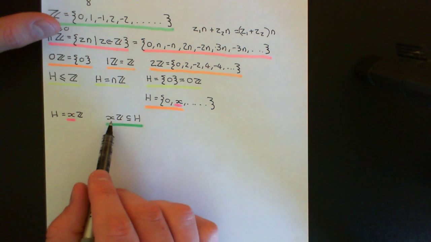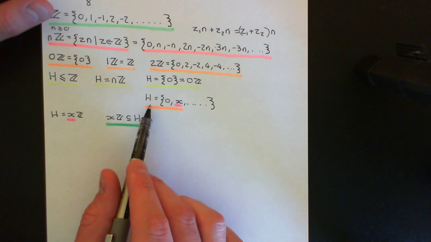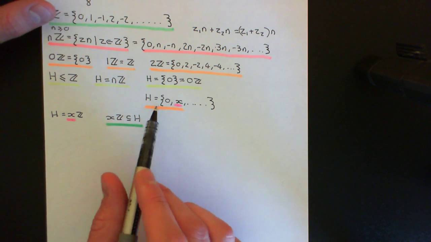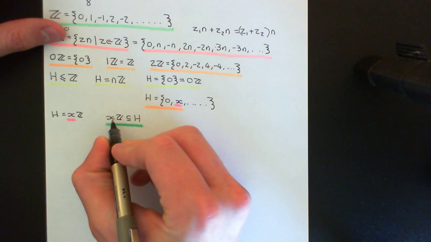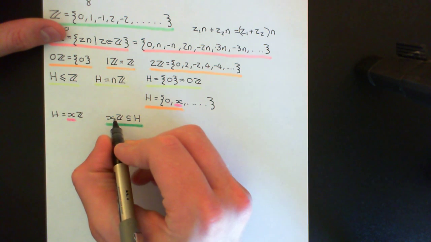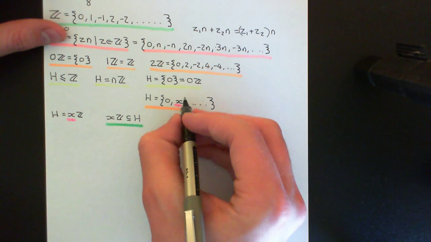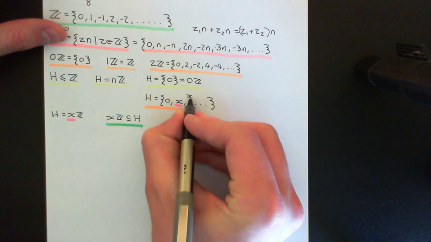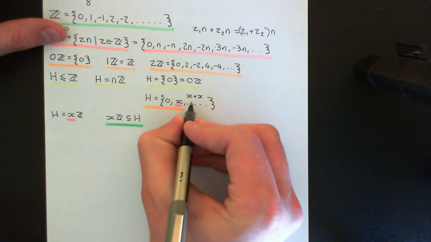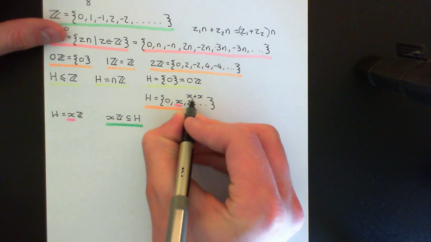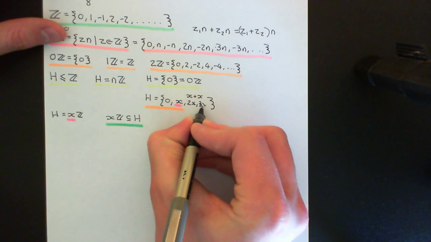Okay, so why is it the case that all of the elements of x times z have to be within the subgroup capital H? Well, the instant you've got an element x here, you have to have all integer multiples of it, and the reason is that this subgroup has to be closed under addition. So you're going to have to contain x plus x, that's 2x. You're also going to have to contain x plus x plus x, which will be 3x, etc.